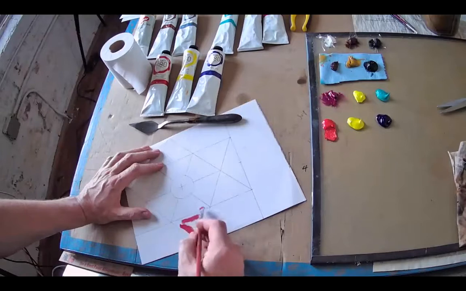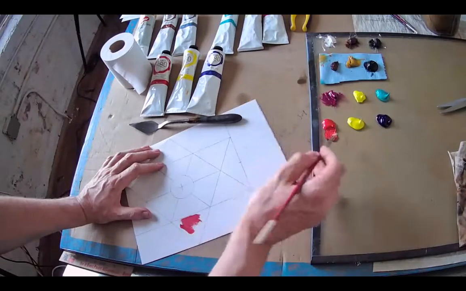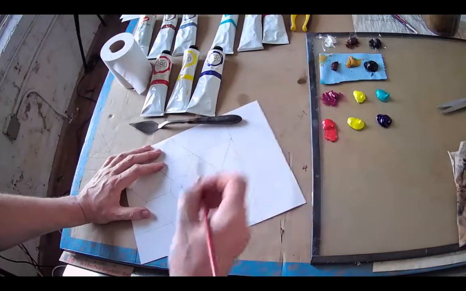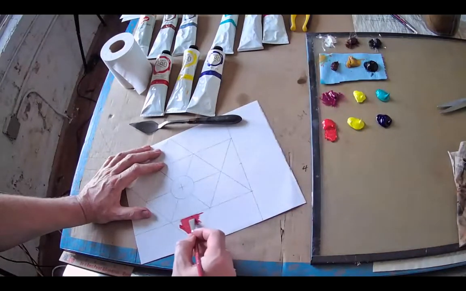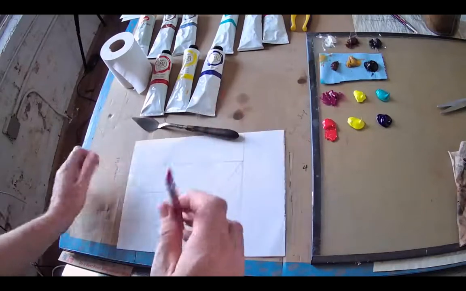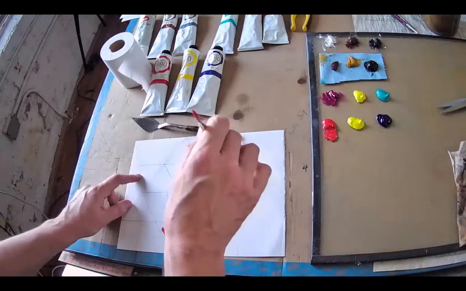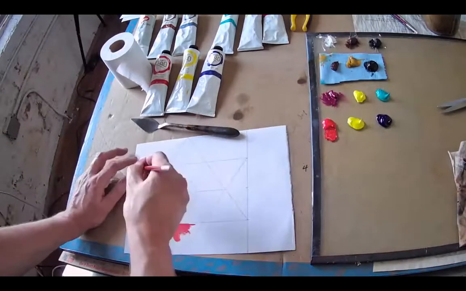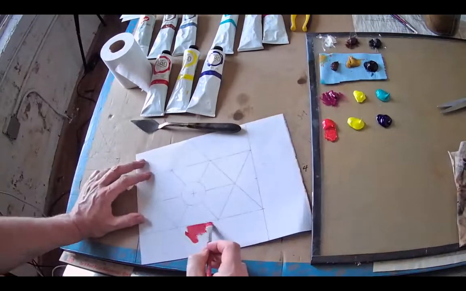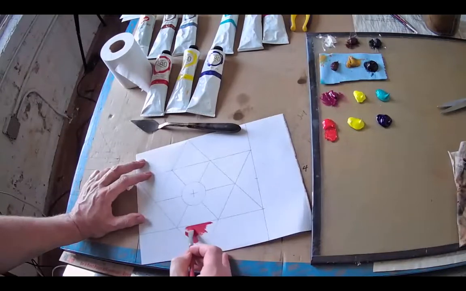So I'm going to start with red. And where exactly each of these goes doesn't matter so much. Well, you need to put the primaries on each corner of the triangle, but exactly which corner doesn't matter. We're starting with red.